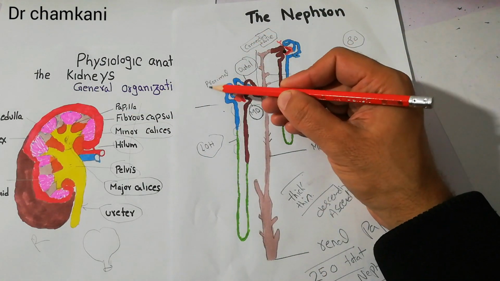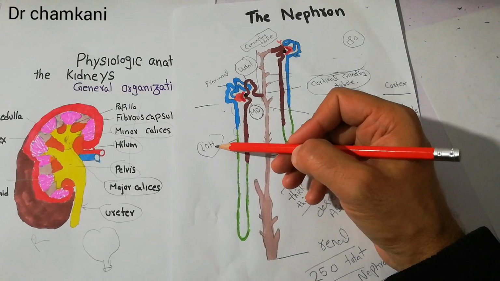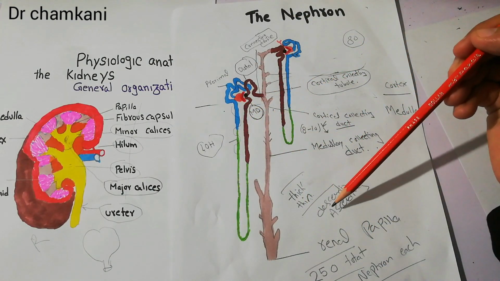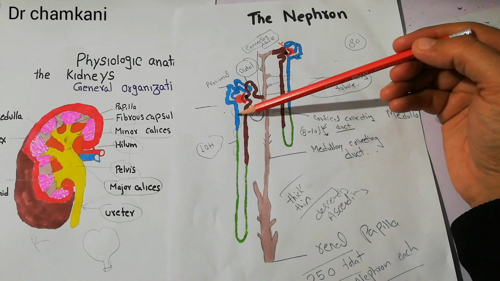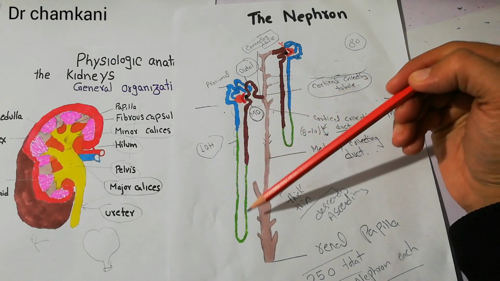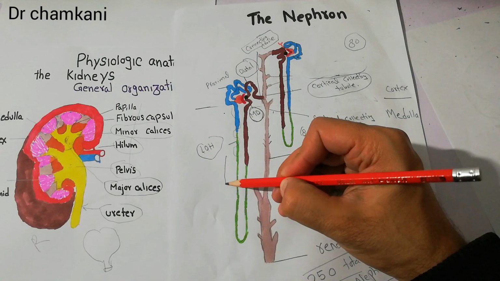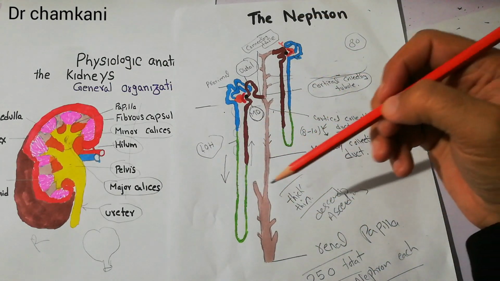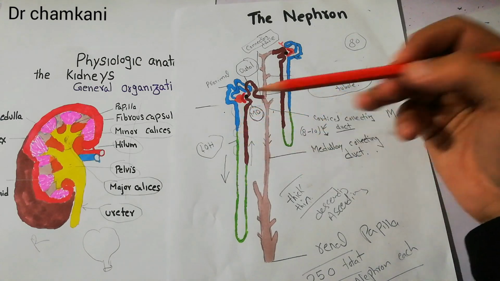After the proximal convoluted tubule, we have the loop of Henle. Now, the loop of Henle has two limbs, the descending limb and the ascending limb. This is the descending limb, and this one is the ascending limb. So the descending limb is basically coming down, the ascending limb is basically moving up. Now, each limb, the descending and the ascending, has some thick and thin portions.